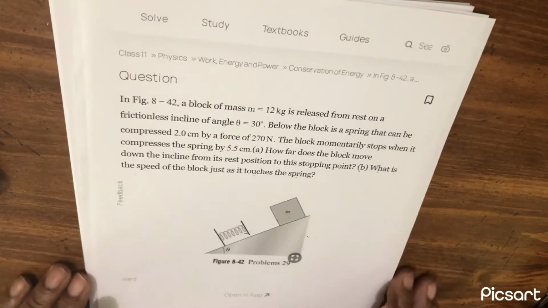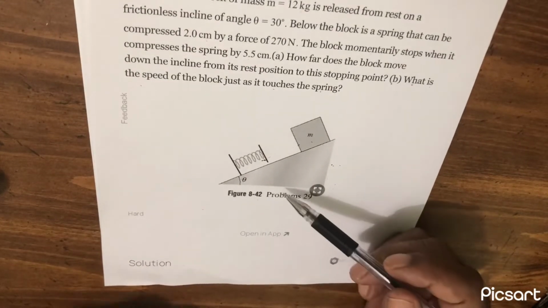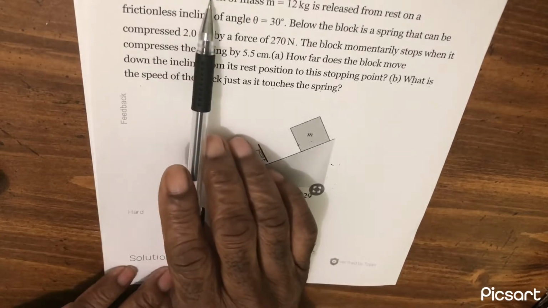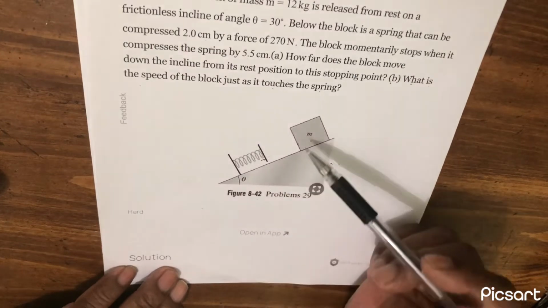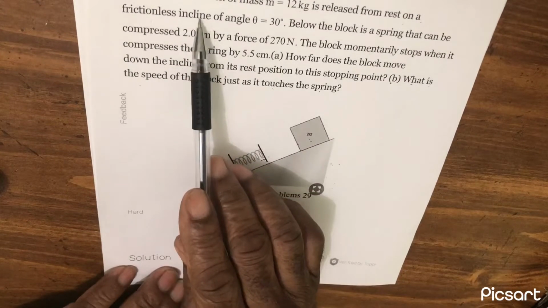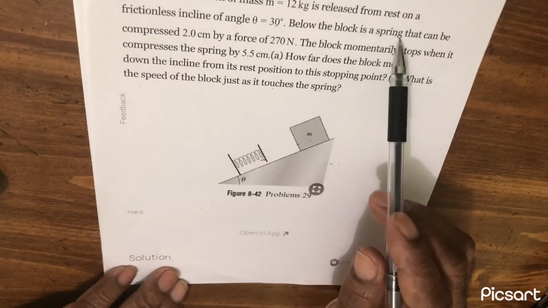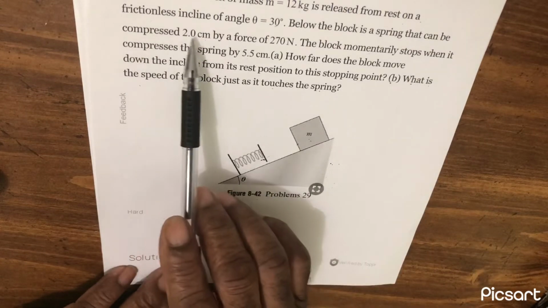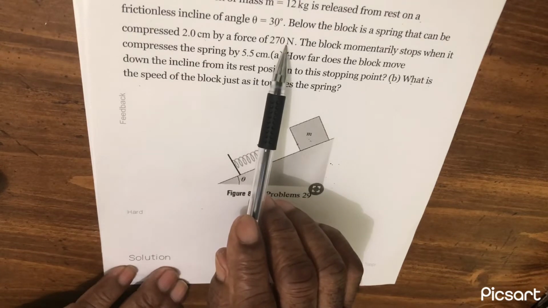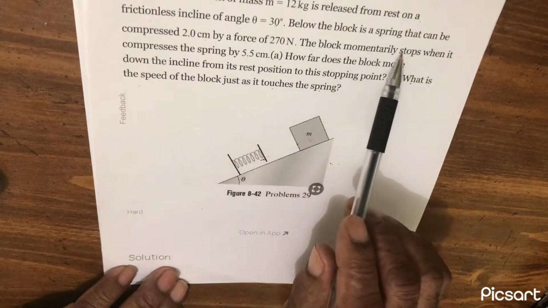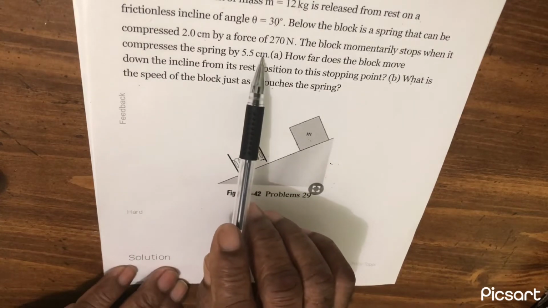Okay, we have another block spring problem on an incline. A block of mass 12 kilograms is released from rest on a frictionless incline of angle 30 degrees. Below the block is a spring that can be compressed 2 centimeters by a force of 270 newtons. The block momentarily stops when it compresses the spring by 5.5 centimeters.